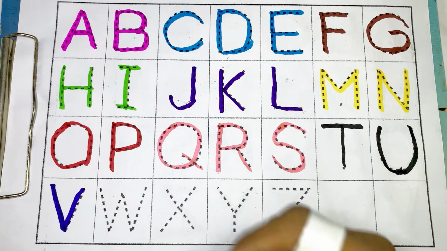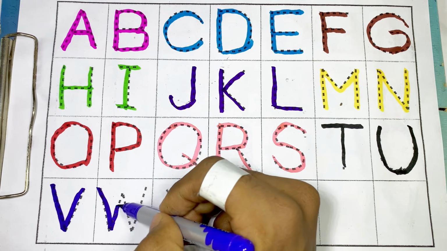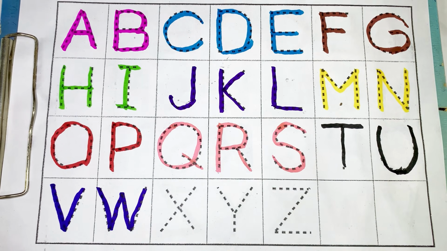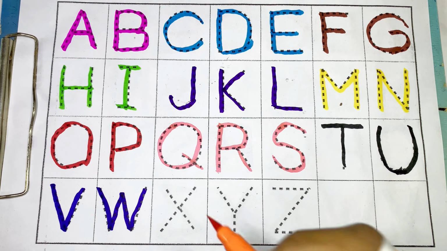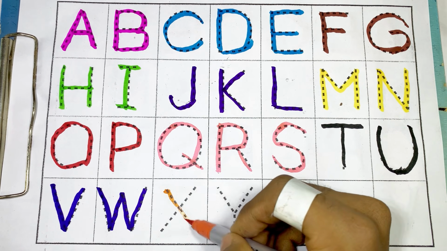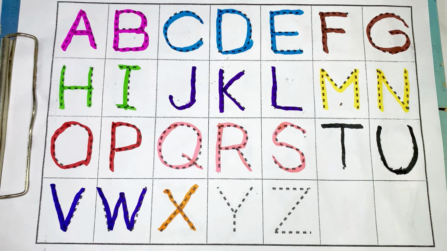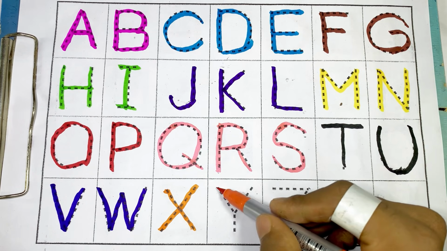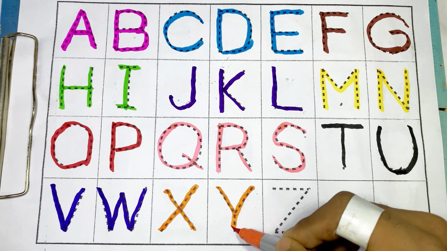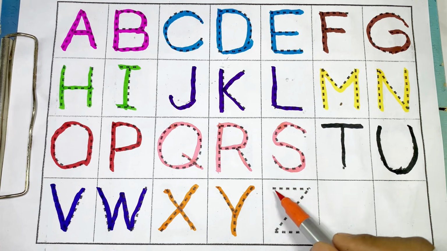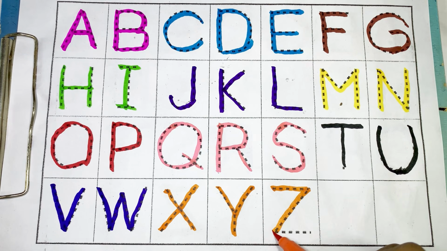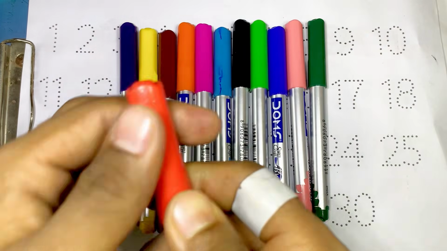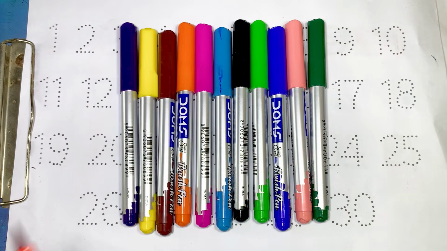V for van. W for whale. X for xylophone. Y for yo-yo. Red color.